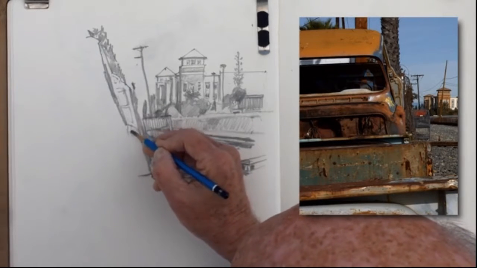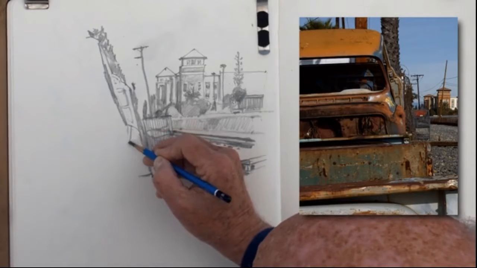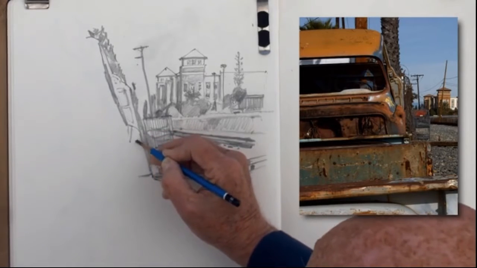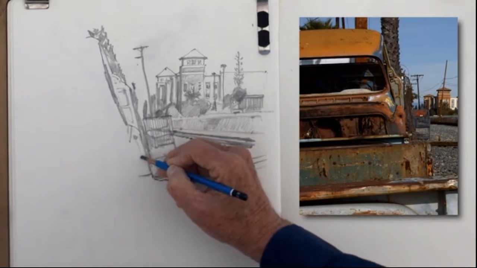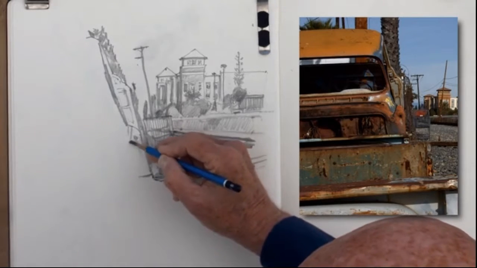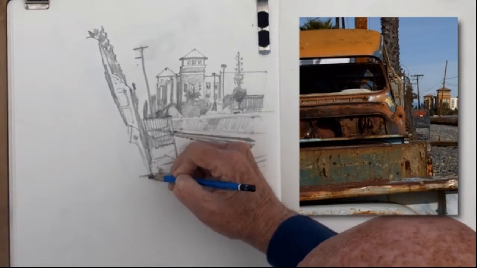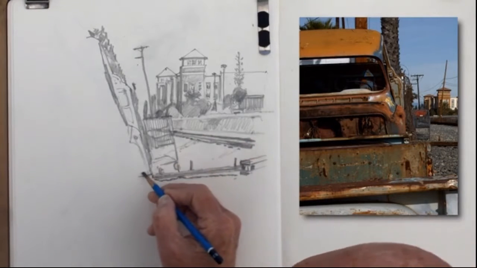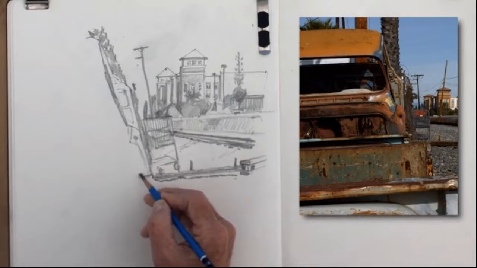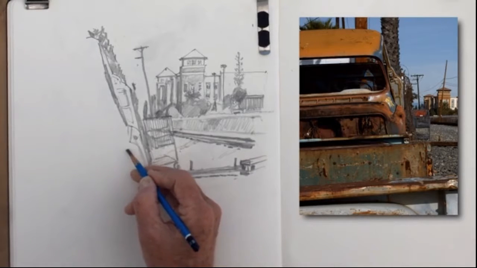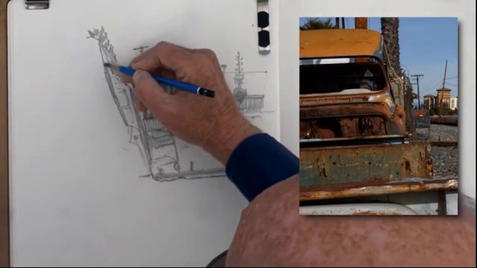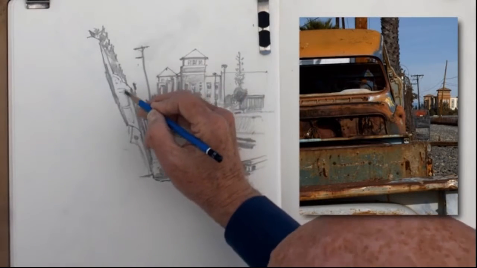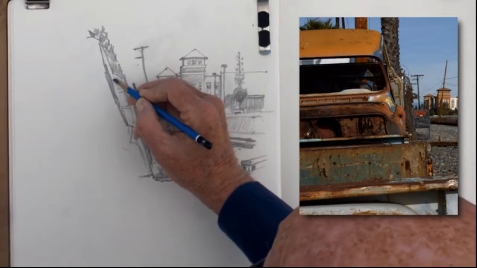As I work along here, I get a little bit looser. I'll be able to go through. Now, at this point, the truck part becomes totally illegible. Nobody would look at that and say, oh, that's a part of a truck.